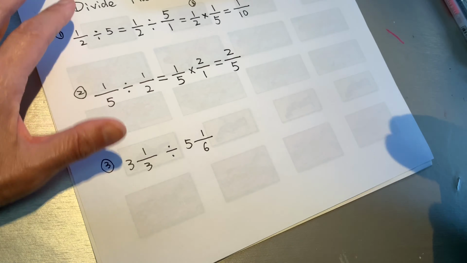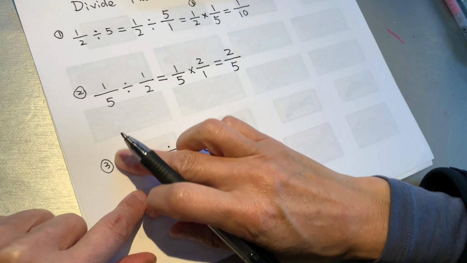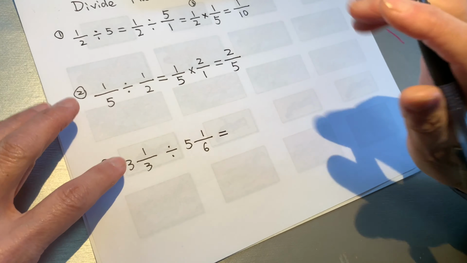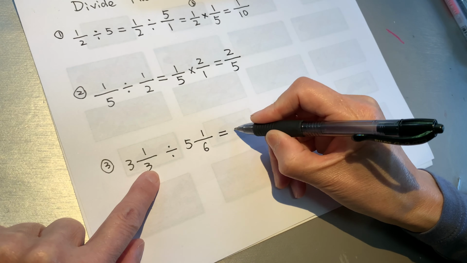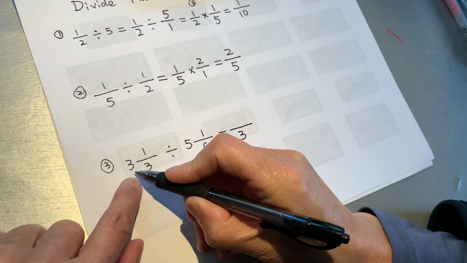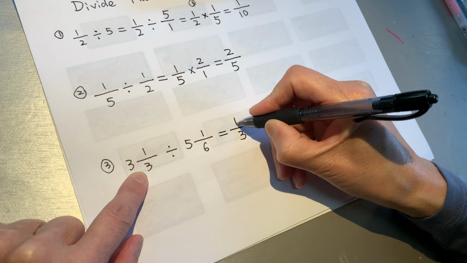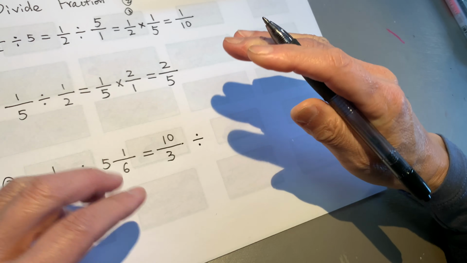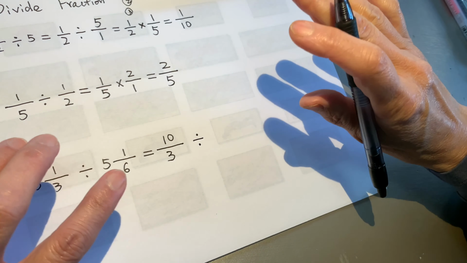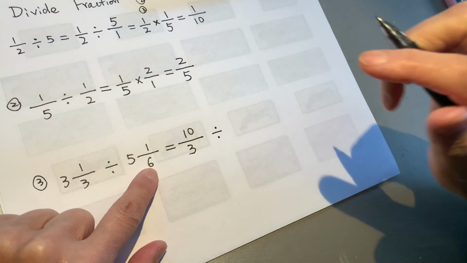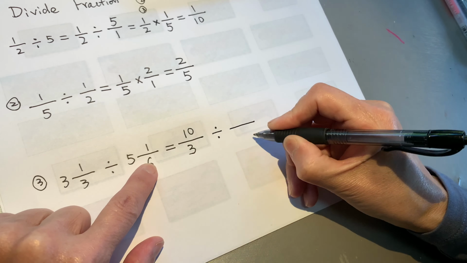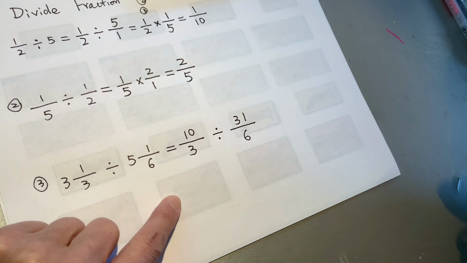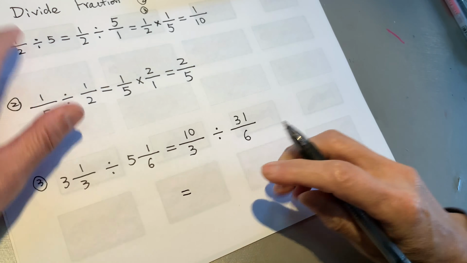What do we do? First, make the mixed number into an improper fraction. I do not change anything else. The first number, 3 at the bottom, 3 times 3 is 9, plus 1 is 10. And still I copy exactly the same thing. Maybe you are good, but hold on, bear with me. We do it step by step. 6 at the bottom, 5 times 6 is 30, plus 1 is 31. And now what do we do? We flip it over.